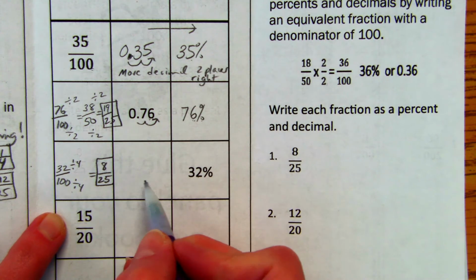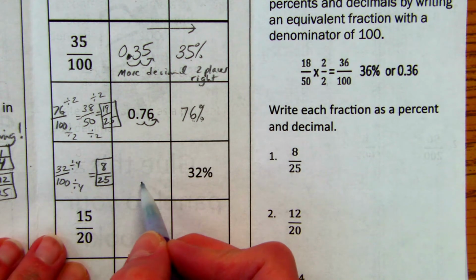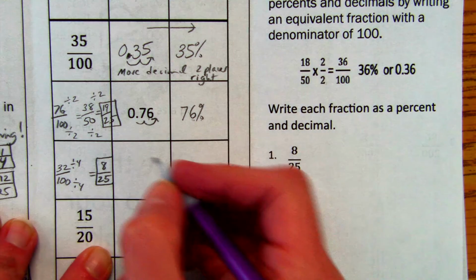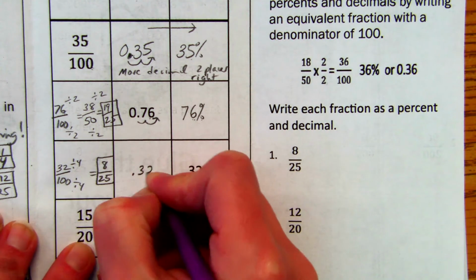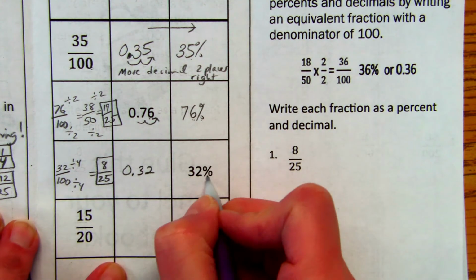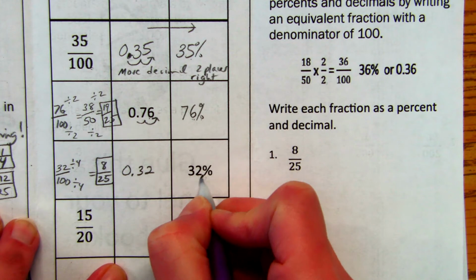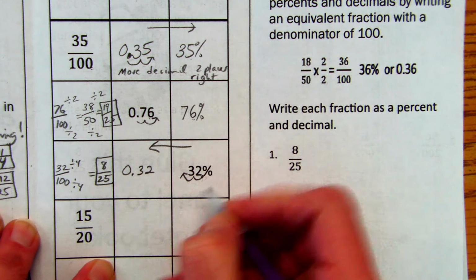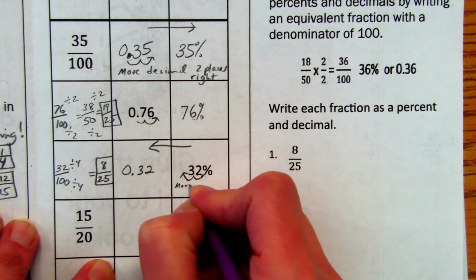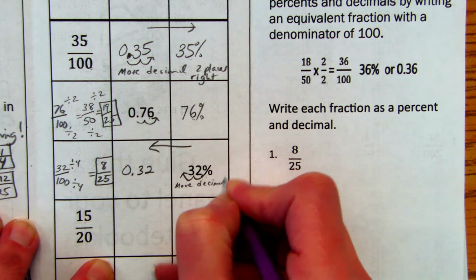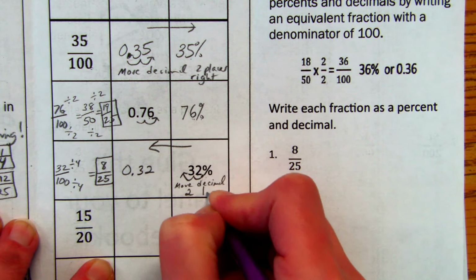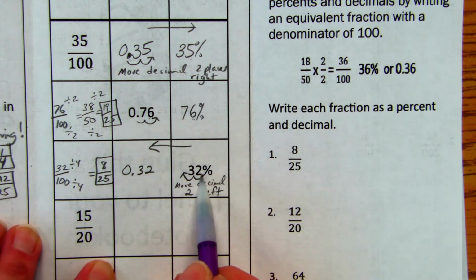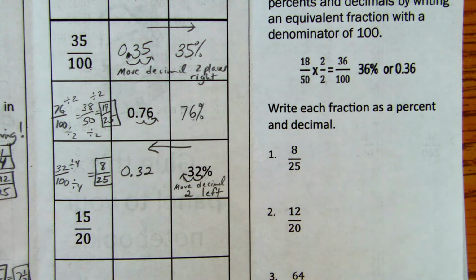All right, so what would be my decimal for this then? If I have 32 hundredths, what do you think? 0.32. So when we're looking at this percent, what we would do is move the decimal 2 places left to go this way. So let's write a note. We move the decimal 2 left, because this is notes and I know what that means. So the decimal's here in the end of the percent. You go 2 places to the left.